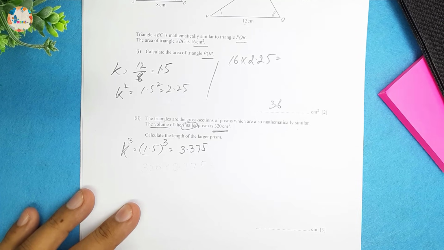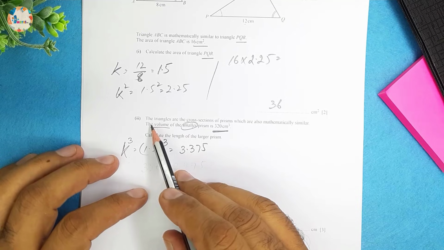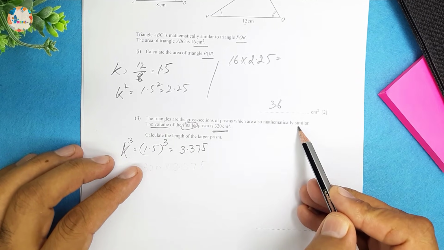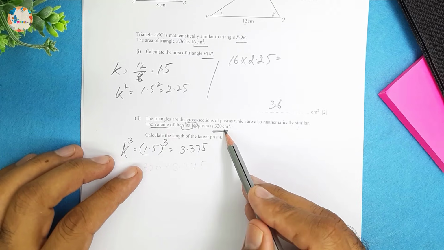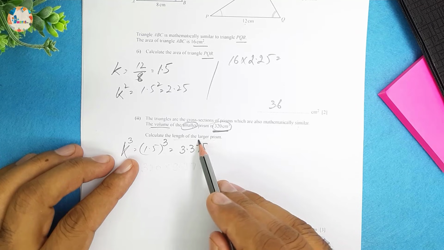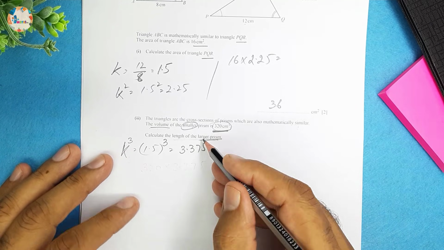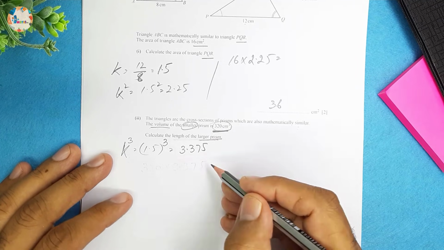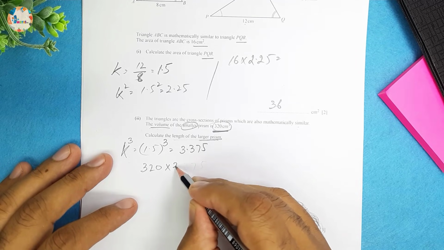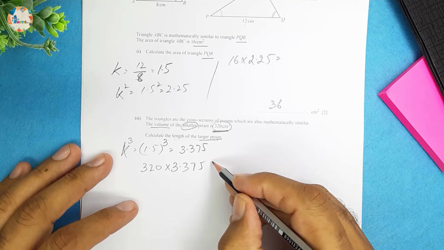So normally they are mostly asking for volume, so I have just calculated the volume. I'll go through again. The triangles are the cross sections of the prism which are mathematically similar. The volume of the smaller prism is this much. Calculate the length of the larger prism. So the larger prism will have this volume, which we have just calculated. I will use that volume again, like this one.